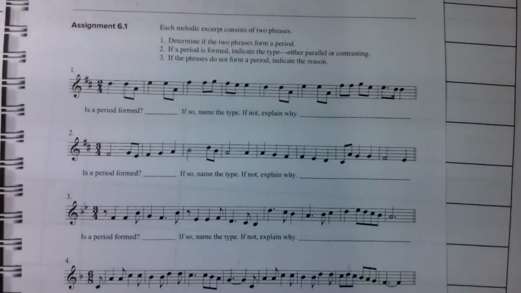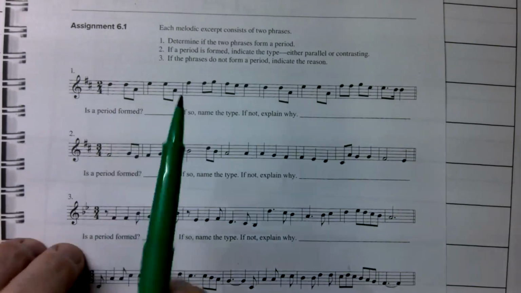All right, do we have a period? Do we have two phrases? Yes. Okay, yeah, now we're starting to get the hang of this. Yeah, just jump in there.